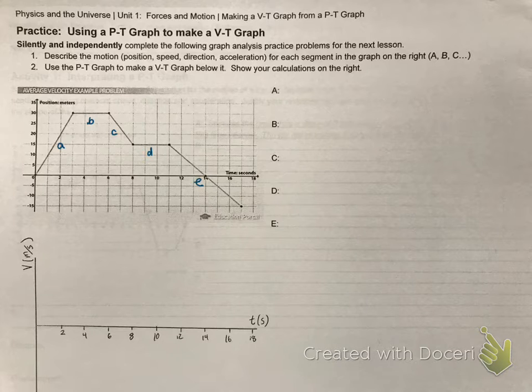So we see that A is moving up, and that means that it's moving rightward or upward, and it's a straight line, so it's constant. We can also see that it has a slope or speed at A. We're going to do that final minus initial.